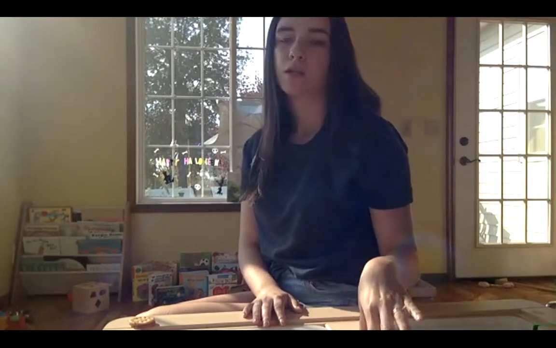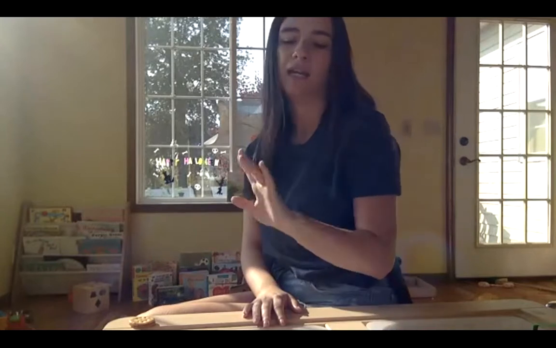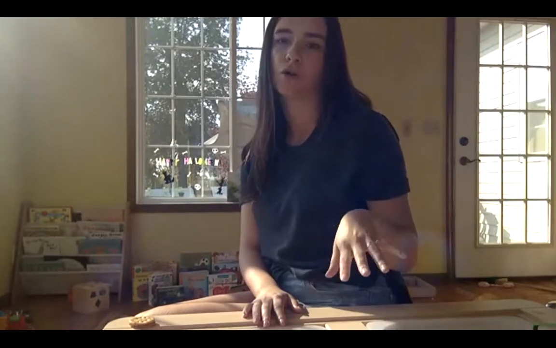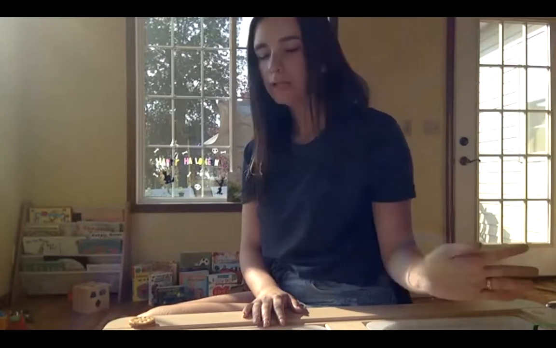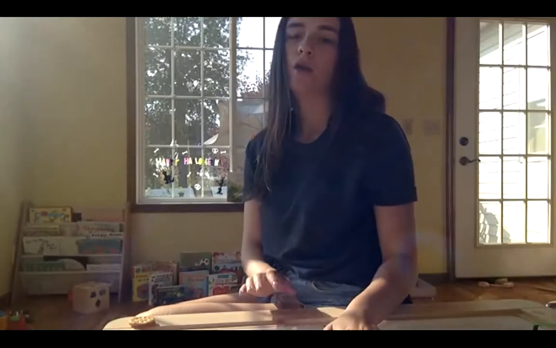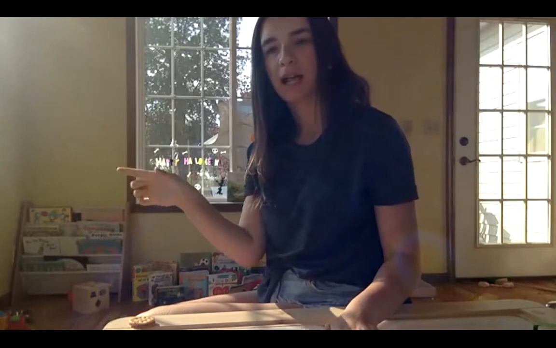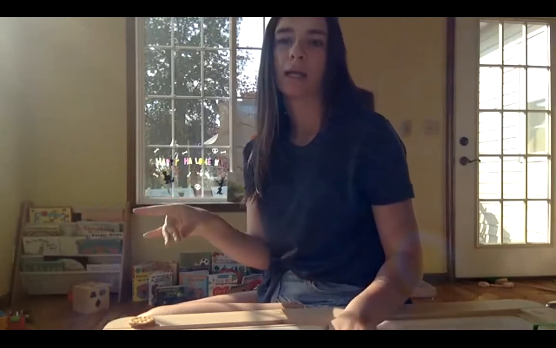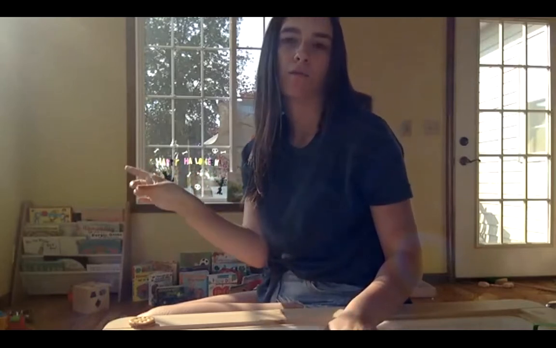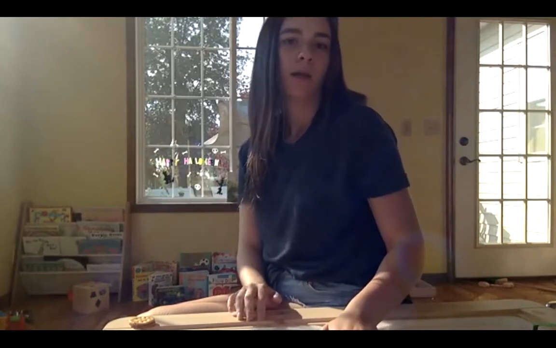And then if you have kids who need to work on number and letter recognition, I do any base of your choosing, whatever you want to put the magnetic letters or numbers in. And then we have a little laminated sheet that has all the alphabet on it, and the magnetic letters match up with the alphabet or numbers.